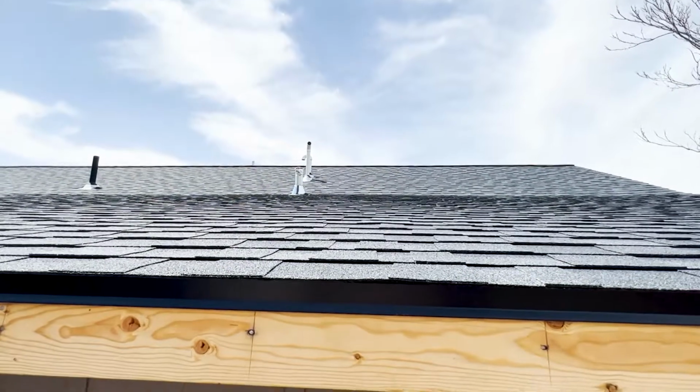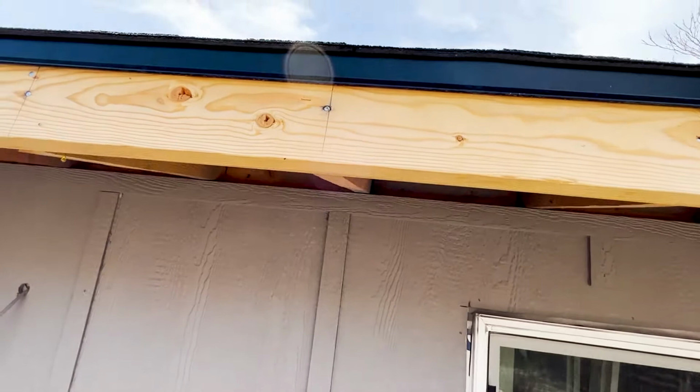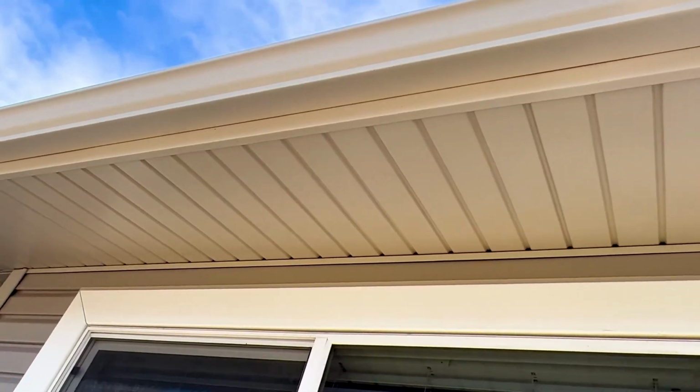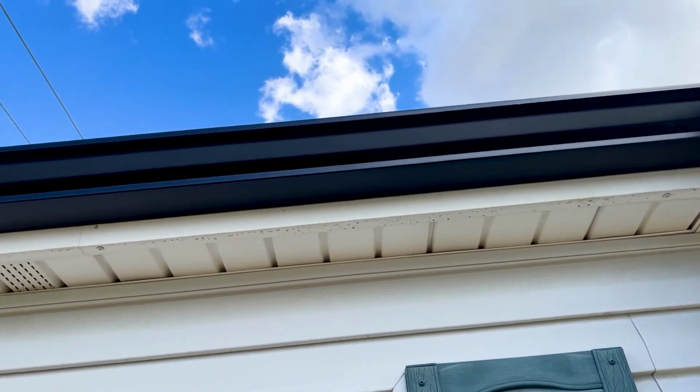All right, so let's talk about some of the components of a roof. You've got your rakes, which is the diagonal part of the roof that may form an apex. Up there you might have a gable vent. And then towards the bottom, you've got your eaves. That's the horizontal part. On the eaves, you might also have gutters and downspouts.